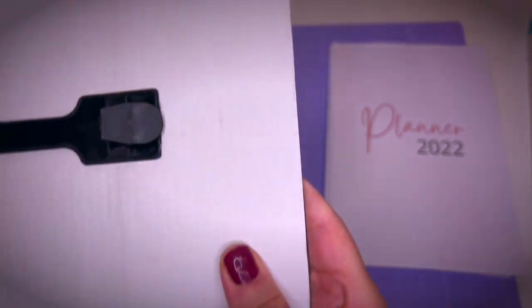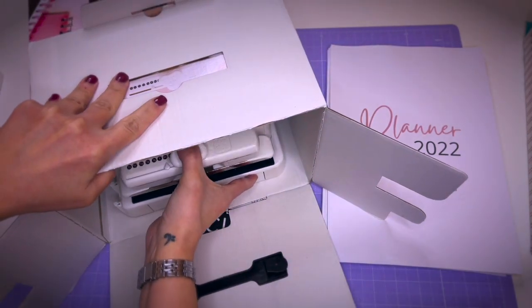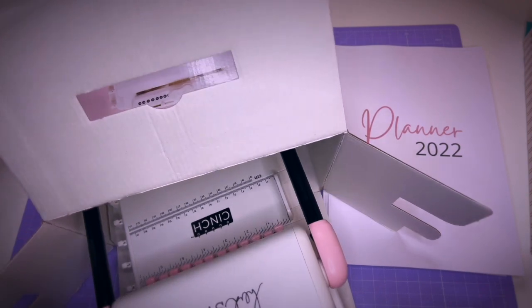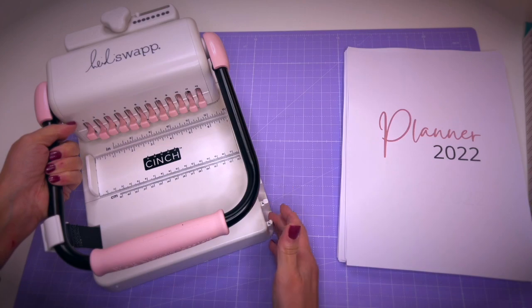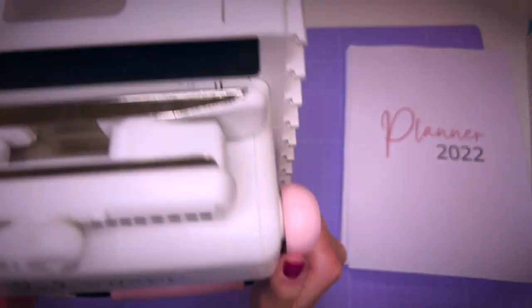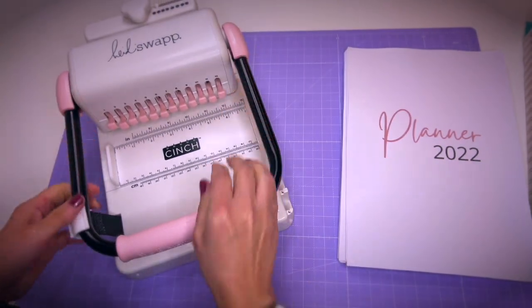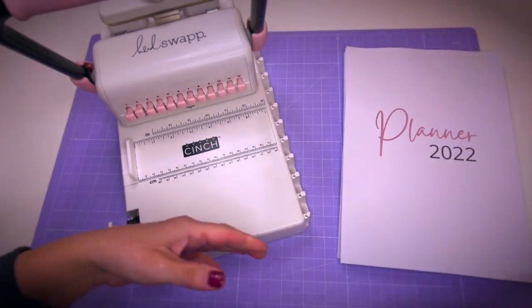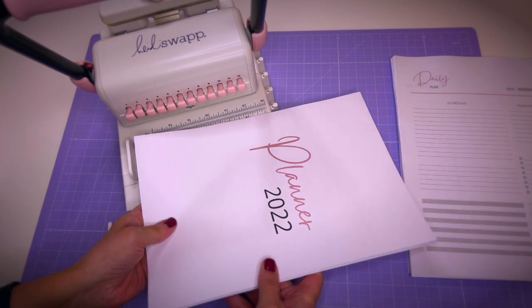I chose this version here of Heidi Swap just because it differs in the type of holes that it punches. In this case they come out square instead of round, but this is of course a matter of preference. And this is the machine to punch the holes into the front here, and then in the back we have the cinch. I also got the coils from We Are Memory Keepers, and of course I will link everything that you can see here down in the description to check out. So let's see how this goes.